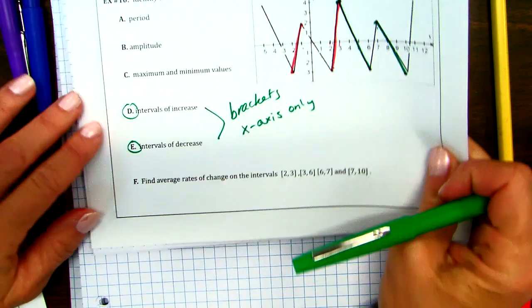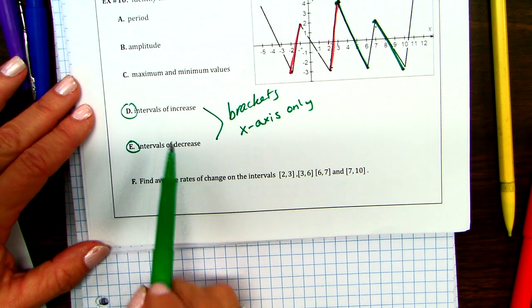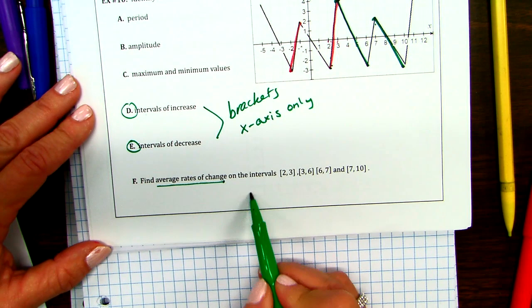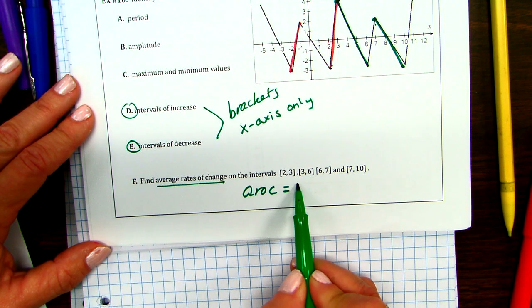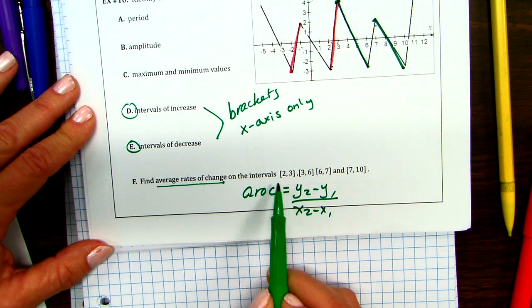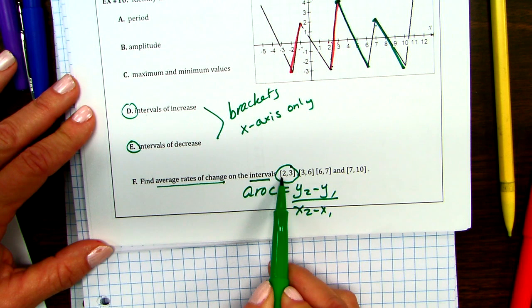And then last thing I want to talk about, and I'll have the key up and I'll be walking around and helping you. I just don't want to spend too much time on the notes because a lot of it's repeating. AROC. What's the formula for AROC? Known as what? Slope. So remember, these are intervals. That means these are the x values.